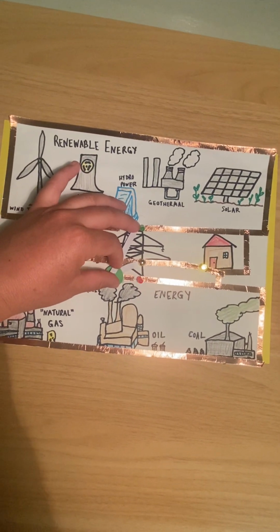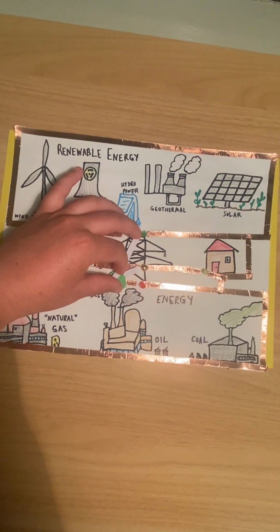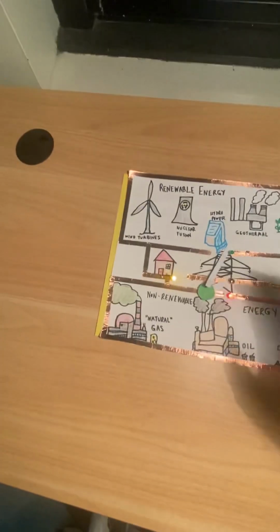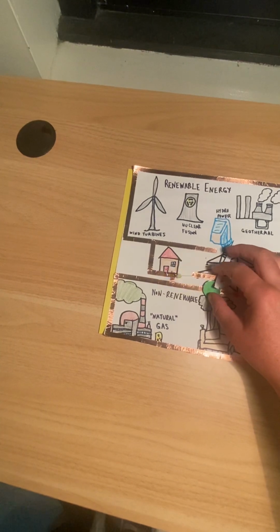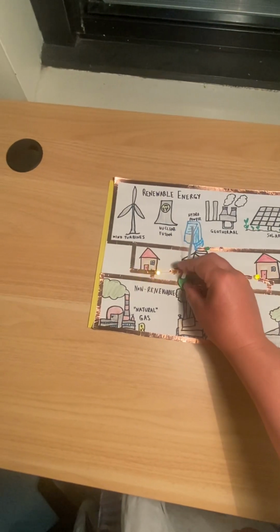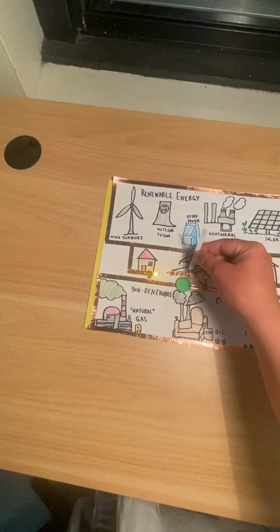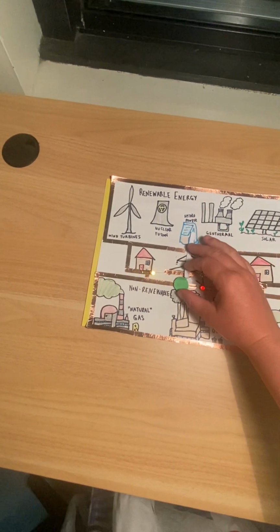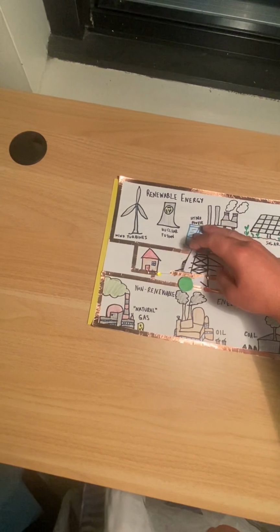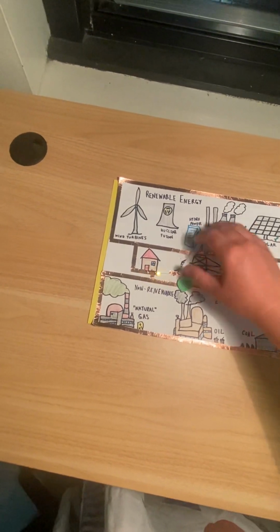So we can basically use the non-renewable energy when the renewable energy is not working, and then when we have renewable energy working, then we can just use that. Let's see if I can get it going to show you here, but I think you get the idea.